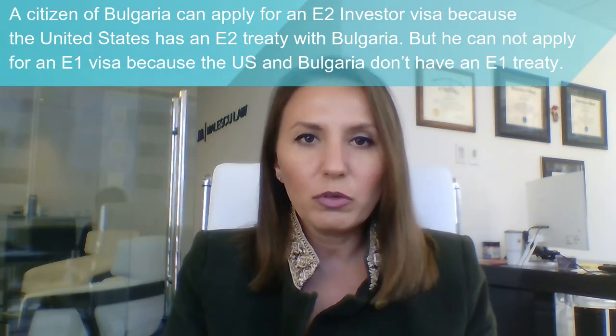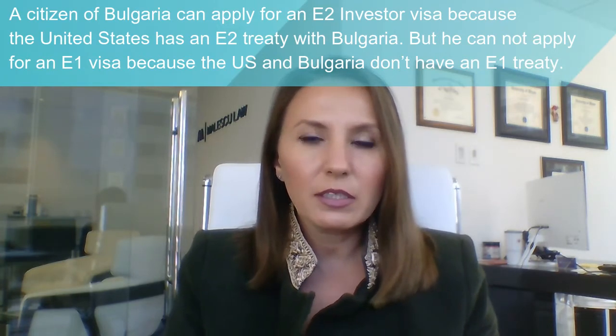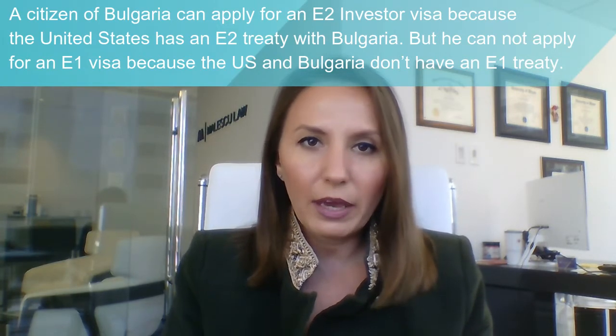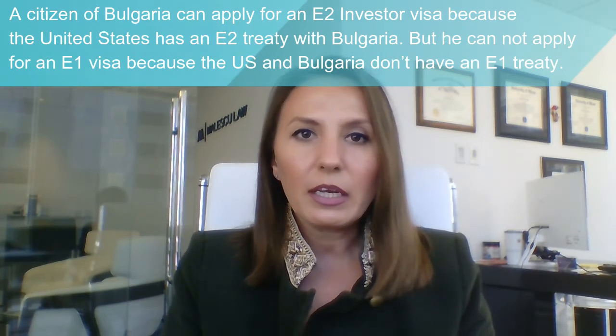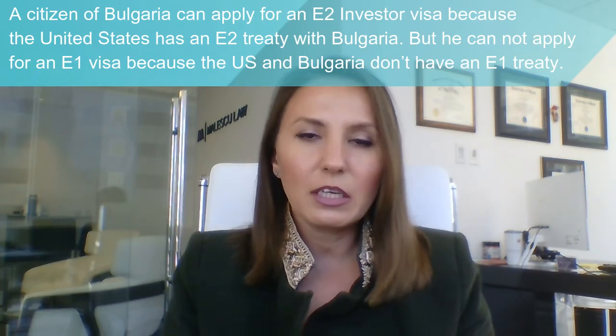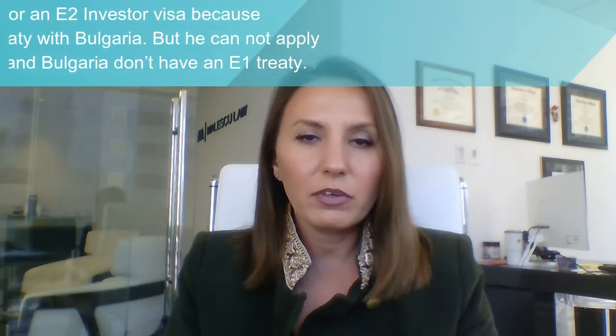So, for example, in the case of Bulgaria, a citizen of Bulgaria can apply for an E2 investor visa for the United States because the United States has an E2 treaty with Bulgaria. However, the same citizen of Bulgaria cannot apply for an E1 visa for the United States because the United States and Bulgaria do not have an E1 treaty.